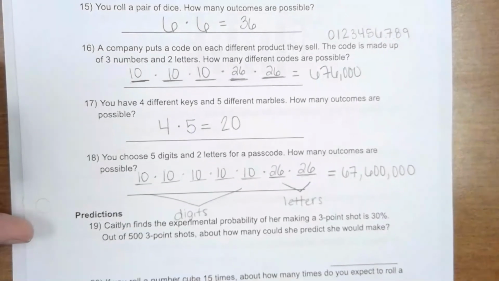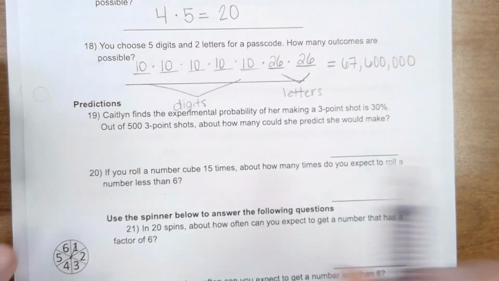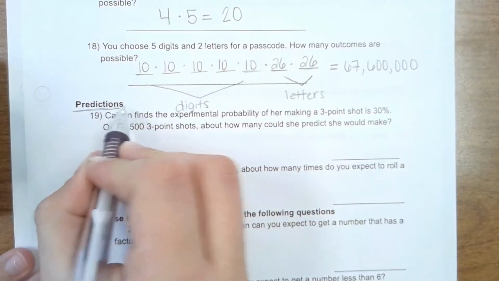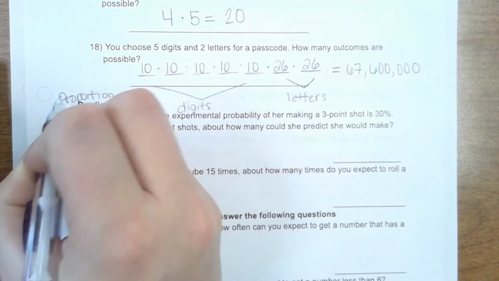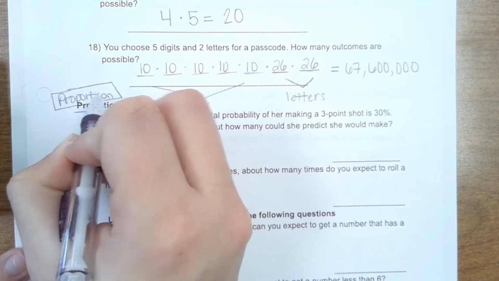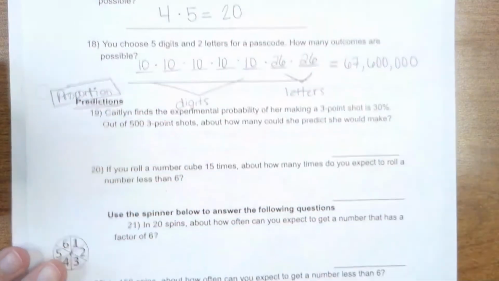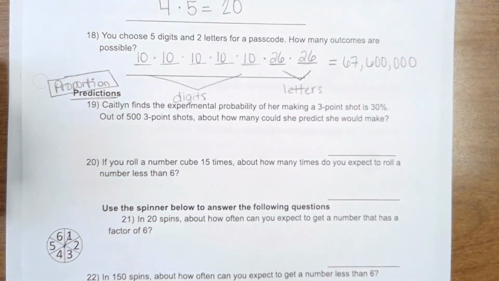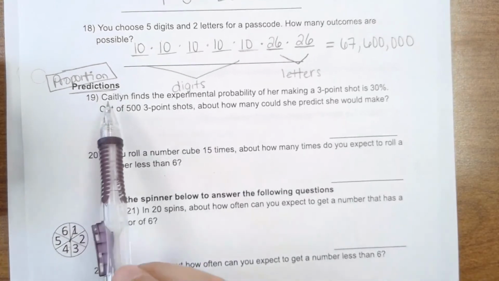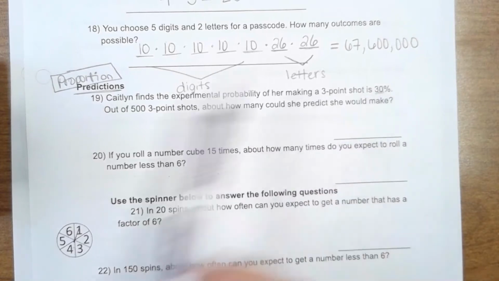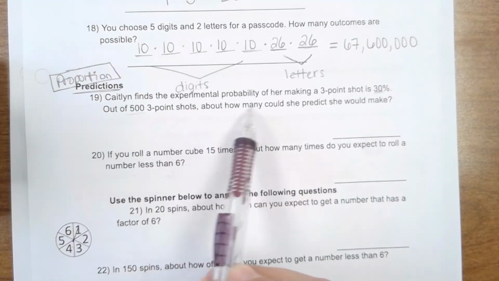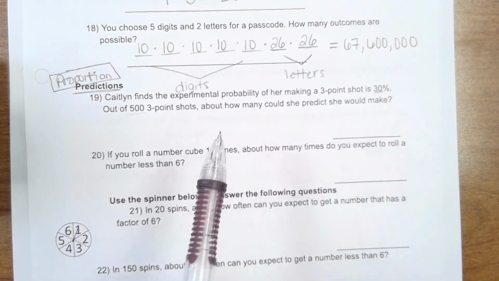All right, moving on to prediction. So when you are predicting, you are going to set up a proportion, because you will be either given 3 numbers and you have to find a missing number, or you have to first find the probability of what was given to you, and then you have to set up a proportion to figure out your prediction. Okay, so the first one, Caitlin finds the experimental probability of her making a 3-point shot is 30%. Out of 500 3-point shots, about how many could she predict she would make?